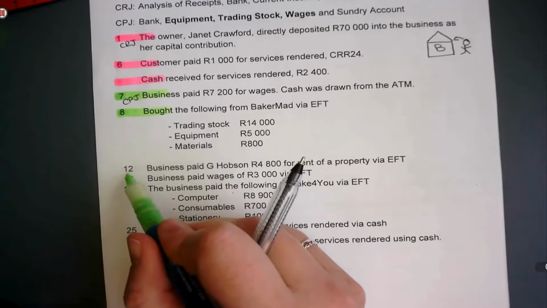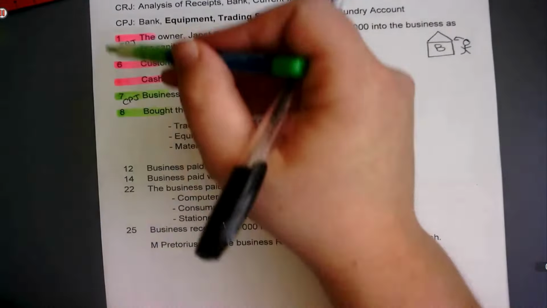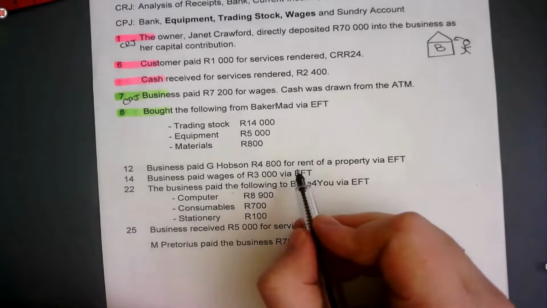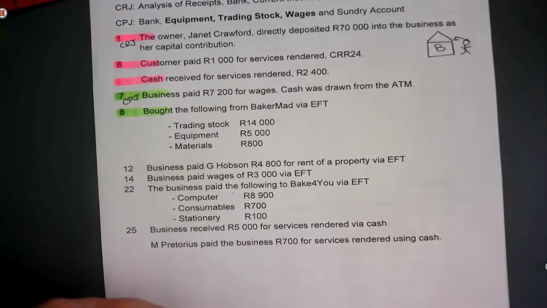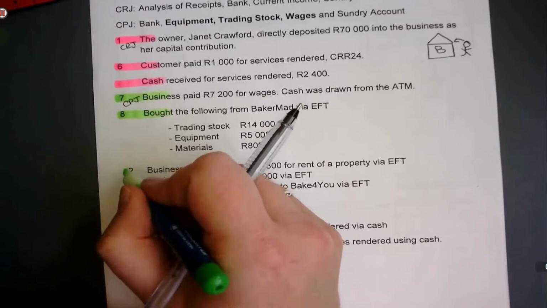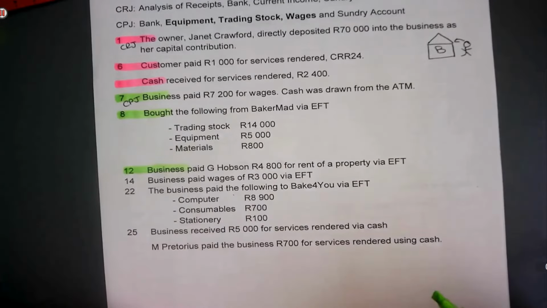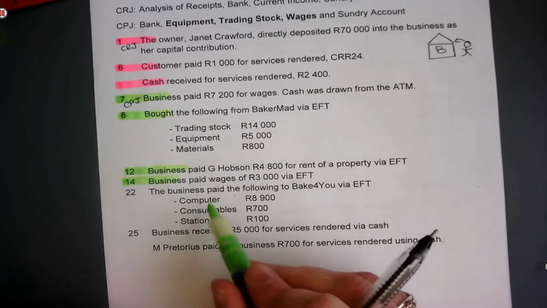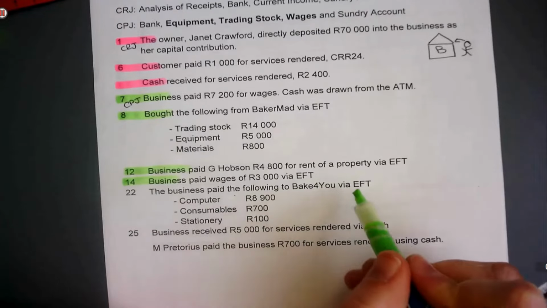On the 12th, just to mention these are all dates down the side, the business paid G. Hobson 4,800 Rand for rent of a property via EFT. So that is also a CPJ. Business paid wages of 3,000 Rand via EFT. That's another CPJ. Business paid the following to Bake For You via EFT.